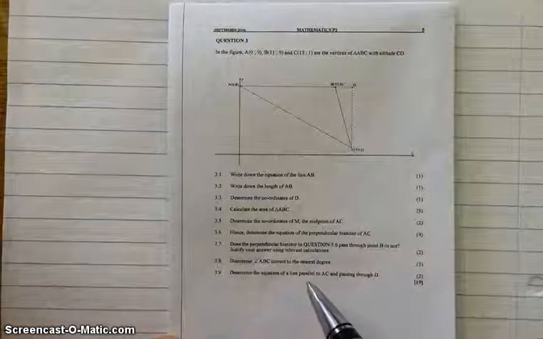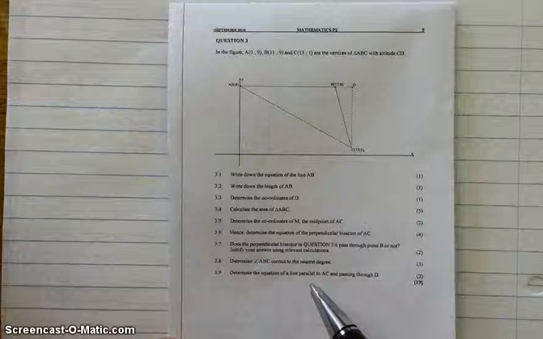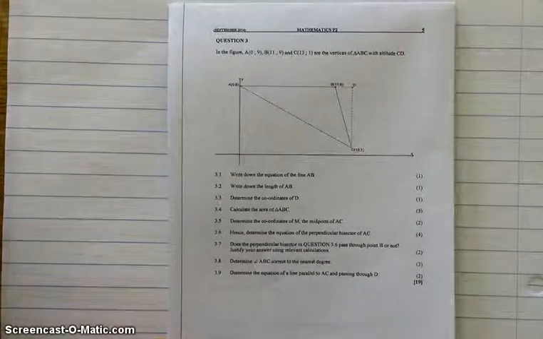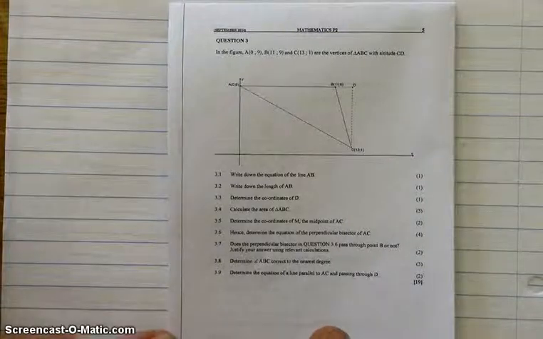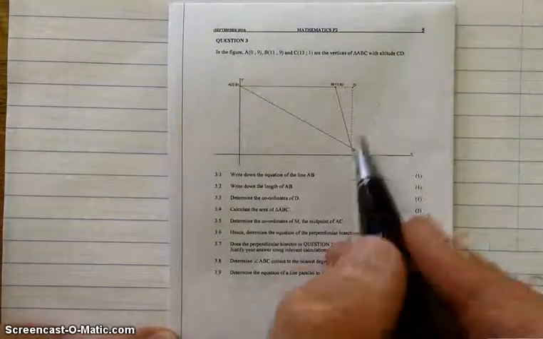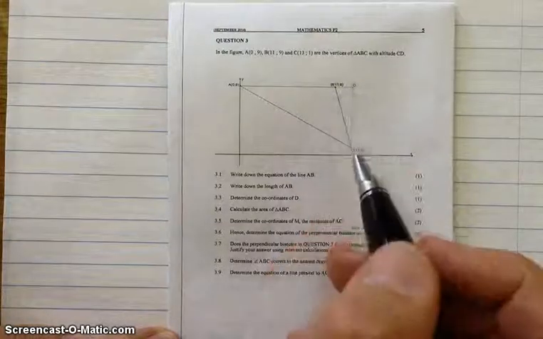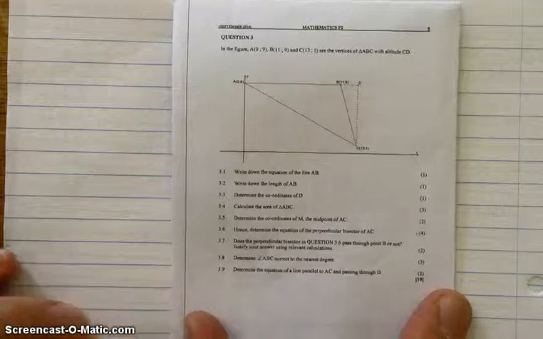Okay, 12 Maths, Paper 2 of 2014, September 2014, and it is question 3. In this question, we are given a triangle ABC with altitude CD indicated. Altitude CD means that we have a 90-degree angle at point D. First question, write down the equation of the line AB.